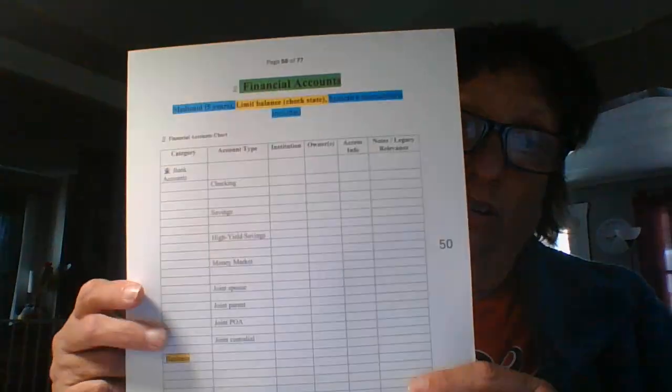All right, here we go. Now, at the top, of course, Medicaid, 5 years. Limit balance, check state. Spouses transactions are included in New York State. So make sure you check your state. All right.